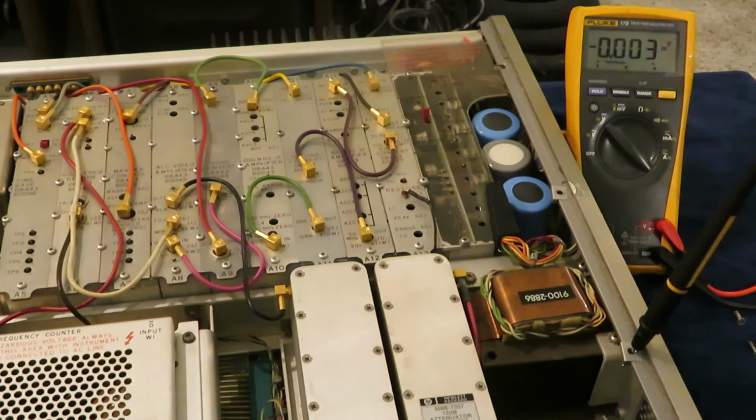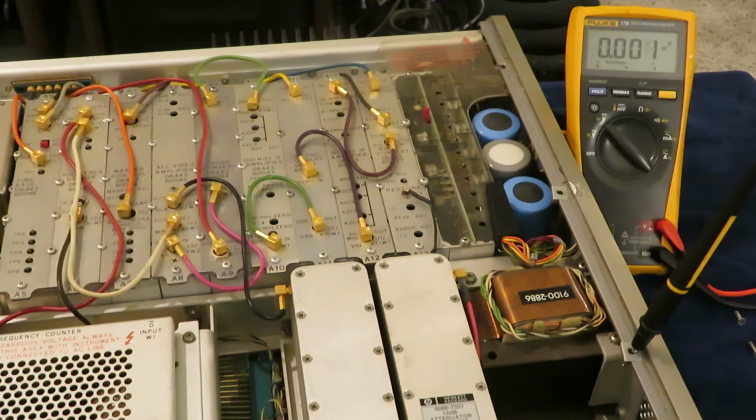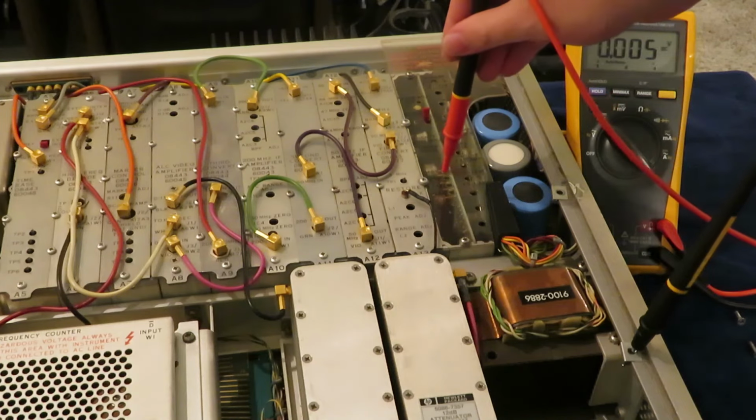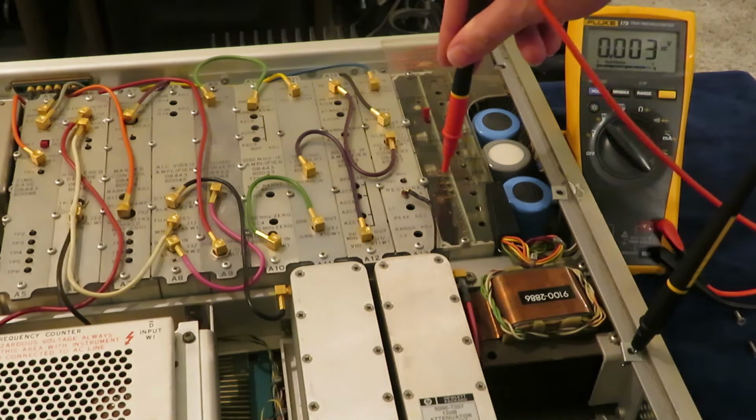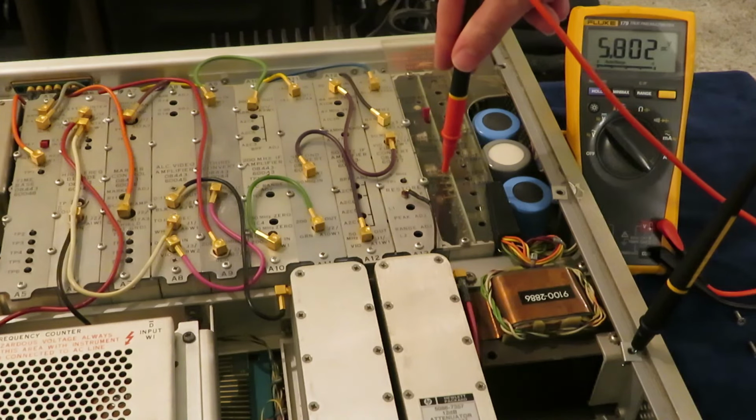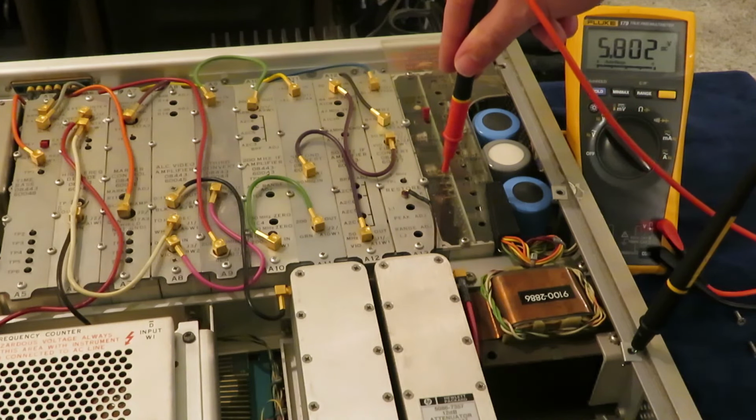on the board there. The test point isn't visible, but I'll show that in a minute. So for the 5.8 volt rail, the printing on that plexiglass panel for some reason says 6 volts, but the manual says that the specification should be 5.8 volts plus or minus 0.12 volts. So if I touch the test point through the panel here, I'm measuring 5.802, so that's pretty much spot on.